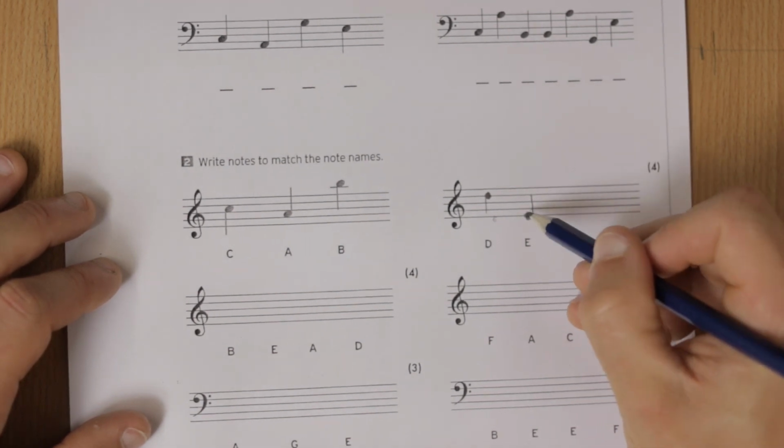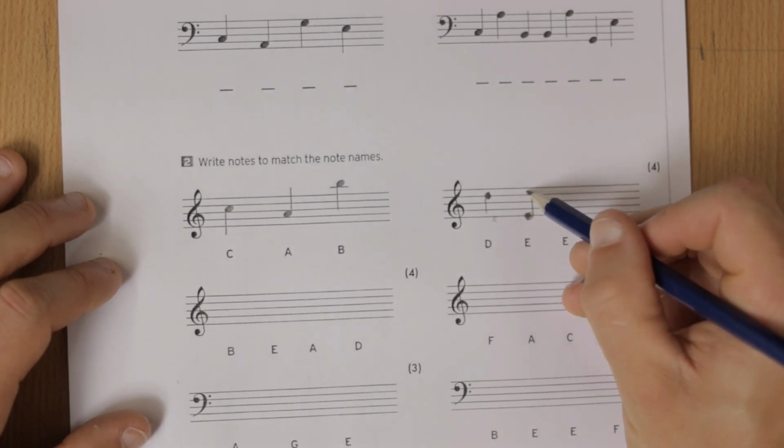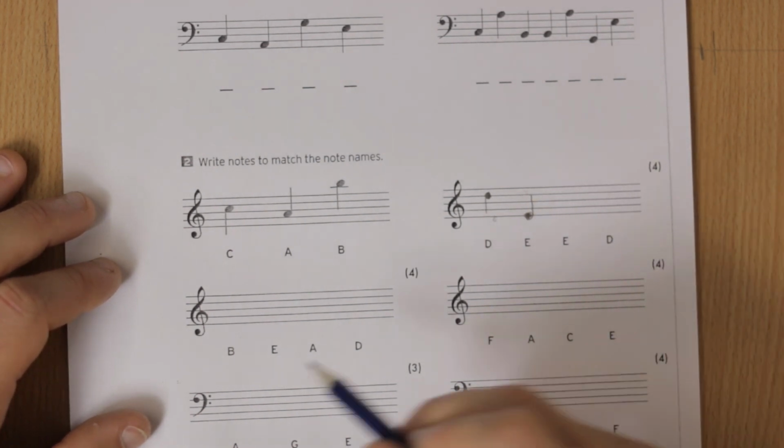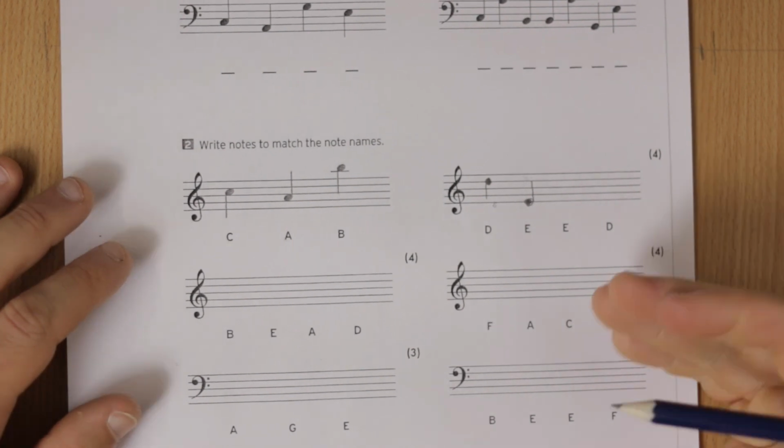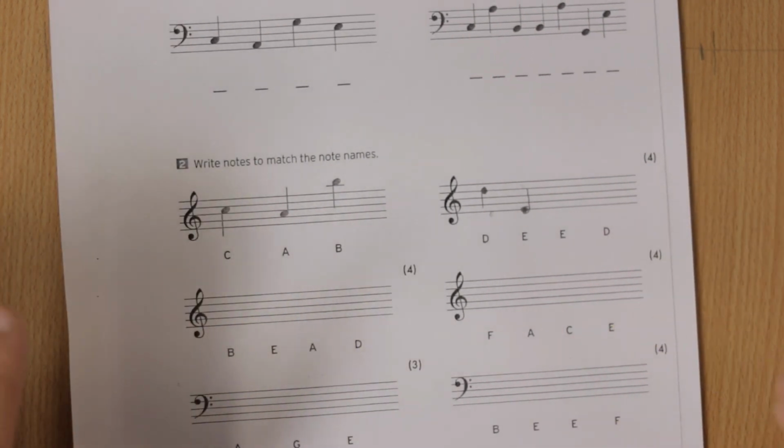Or F-A-C-E, it could go up here. So there are two different options for each of these. So good luck with that, and that is MTT3 finished.